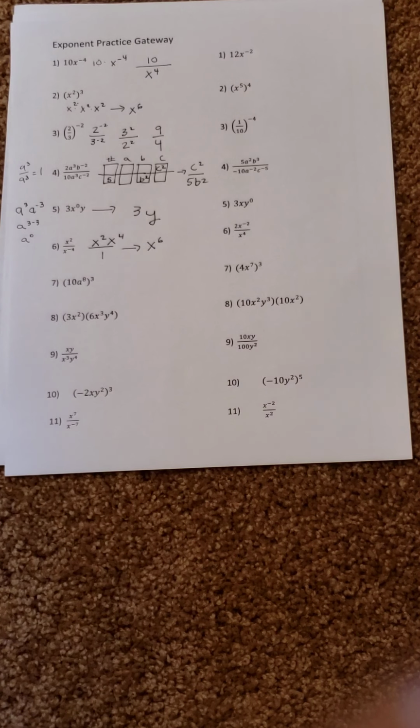Welcome back. Number 7 is something that's cubed. The definition of a cube means something times itself 3 times. Don't say the word distribute. That is a term reserved when there's addition and multiplication in the same problem.